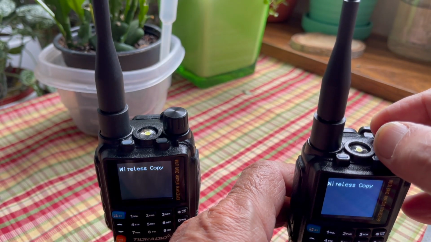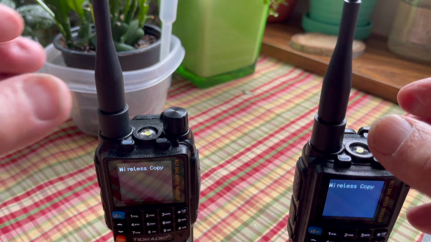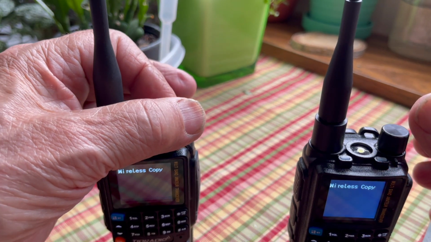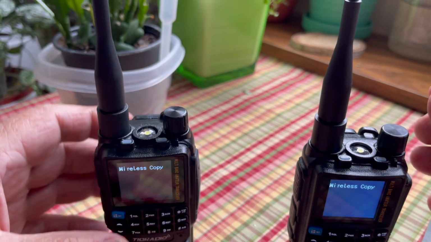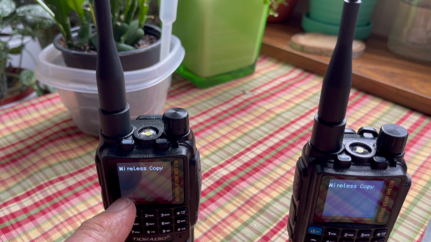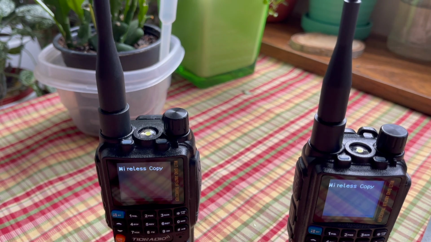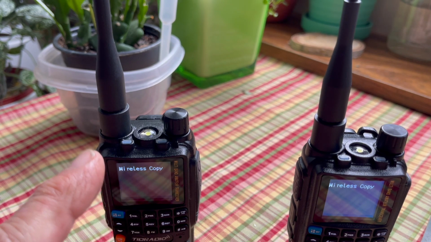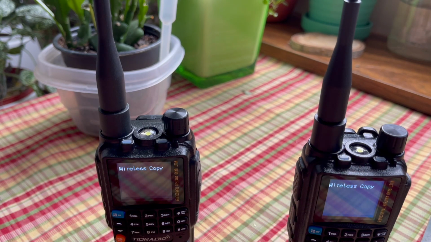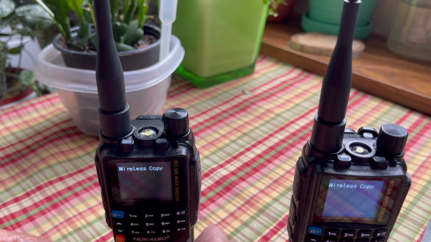I'm just going to turn down the volume a little bit because it's going to make a bit of noise. Okay. This is the master. This is the one I want to copy. I've done that already once, but this is demonstrated. This is my original one. This is the one that just came in. All I have to do is hit the function key.